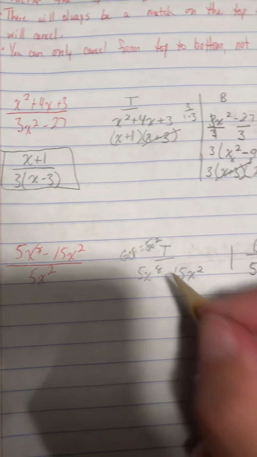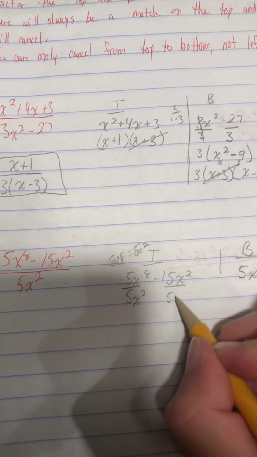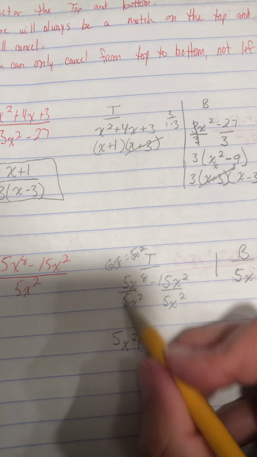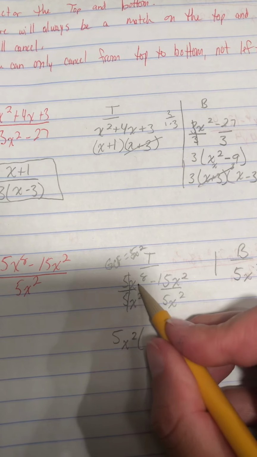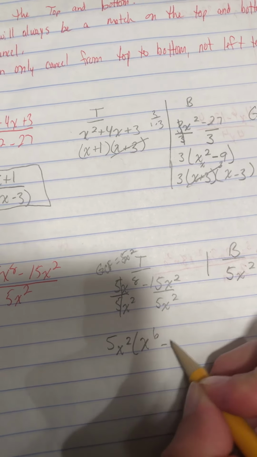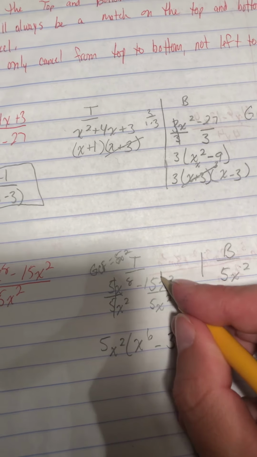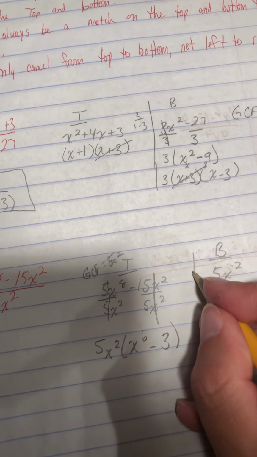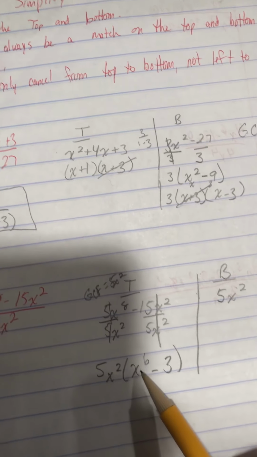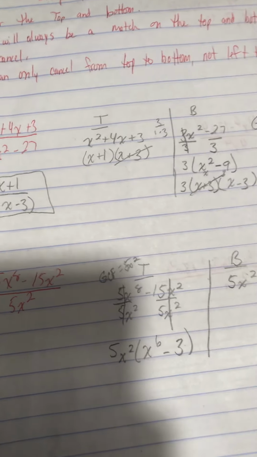Okay? So 5 over 5, they cancel out. So 8 minus 2 is 6. 15 divided by 5 is 3. And your x squares cancel out. Now, you check in your minus sign to see if it's the difference of 2 squares. 6x squared is a perfect square, but I can't take the square root of 3, so we're factored.